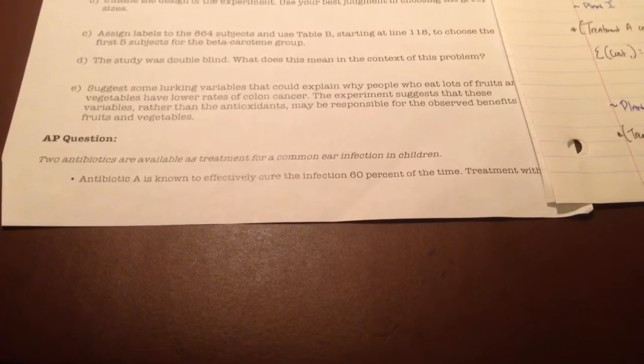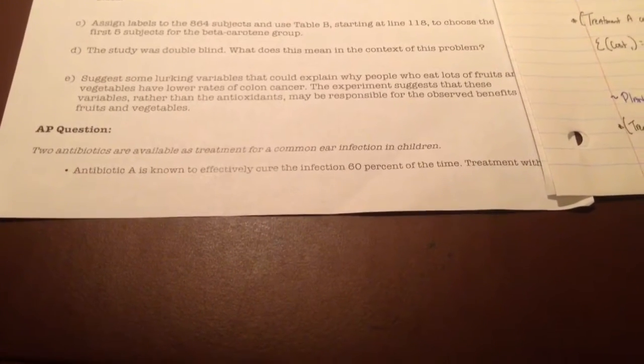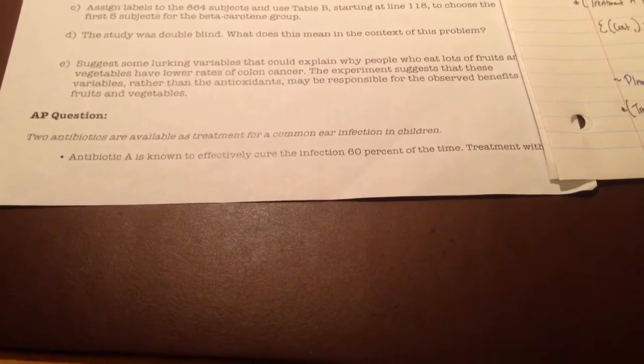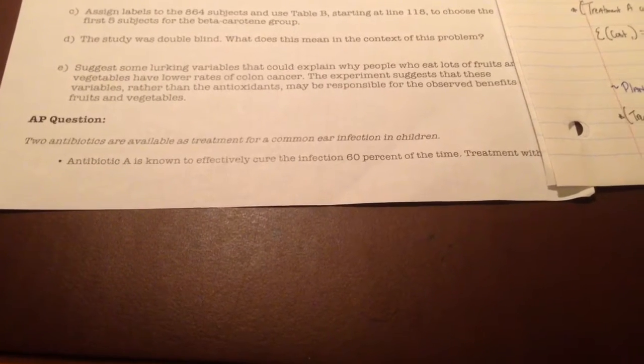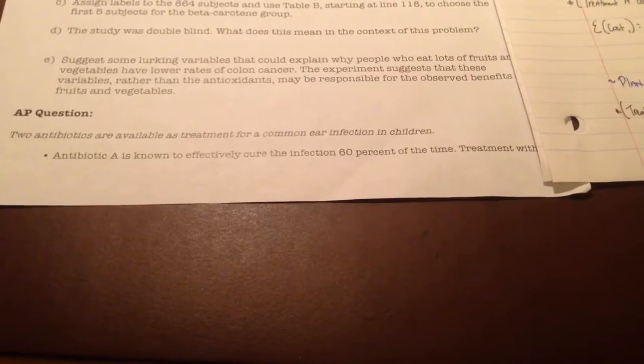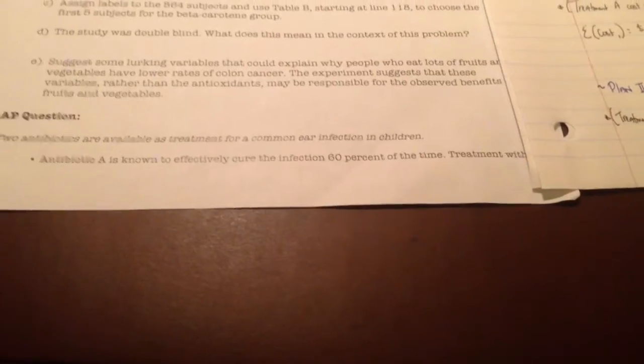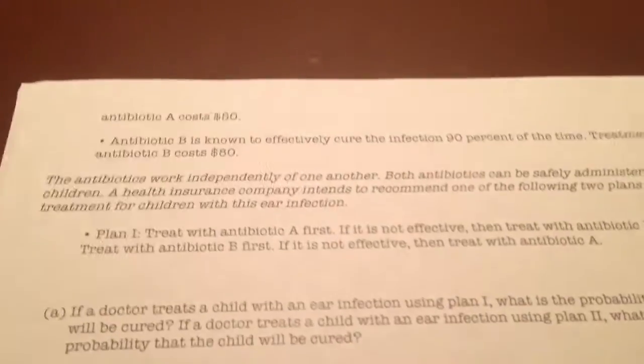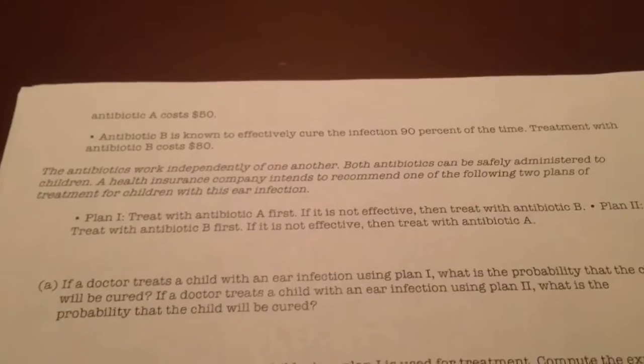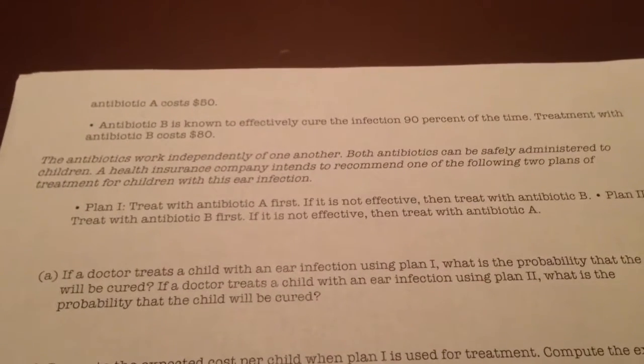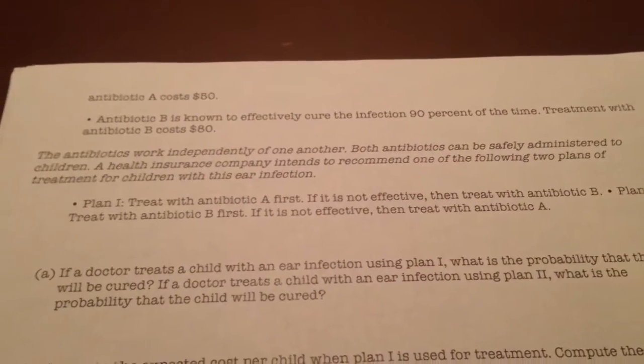Now moving on to the final part of this video, the AP question, which deals with 2 antibiotics that are available for treatment for a common ear infection in children. Antibiotic A is known to effectively cure 60% of the time, while treatment B is known to effectively cure the infection 90% of the time. And treatment B costs $80 compared to treatment A, which costs $50.